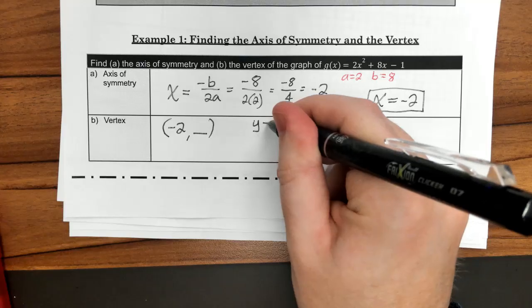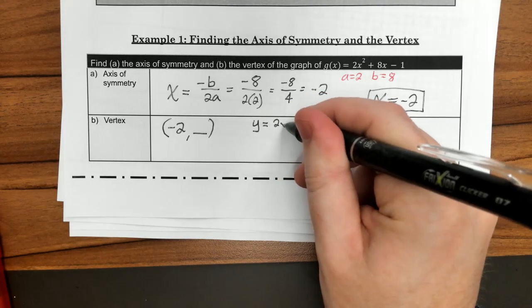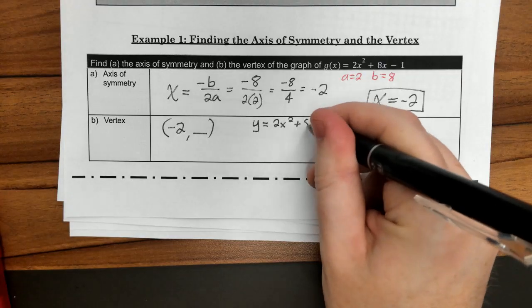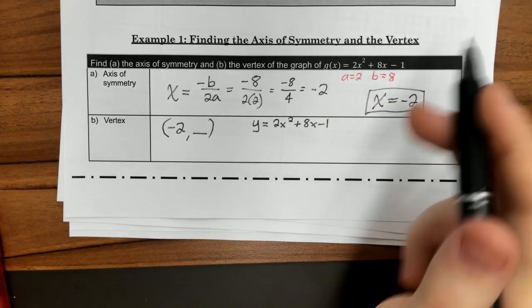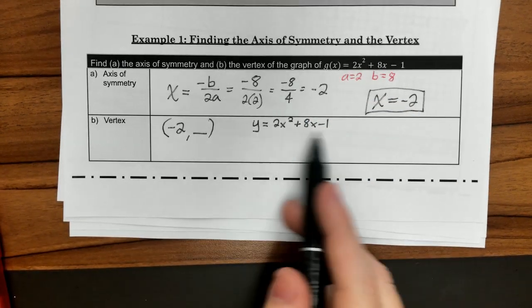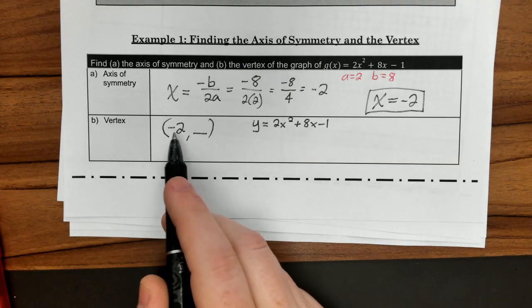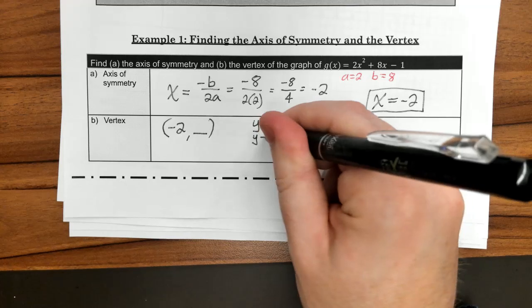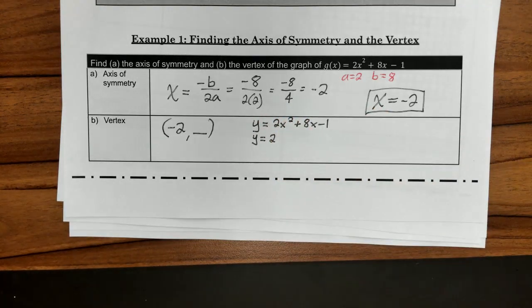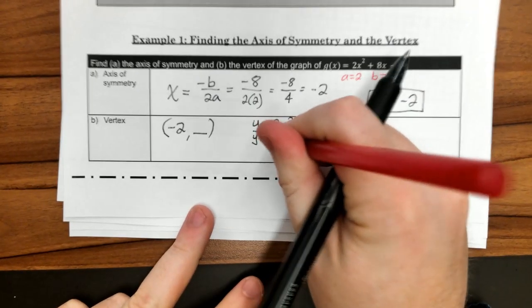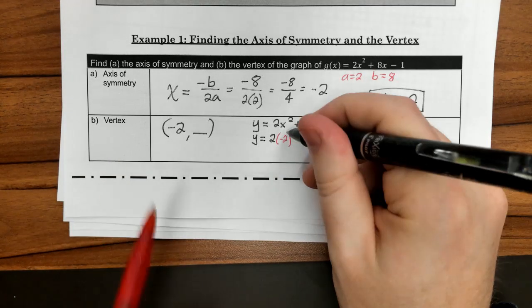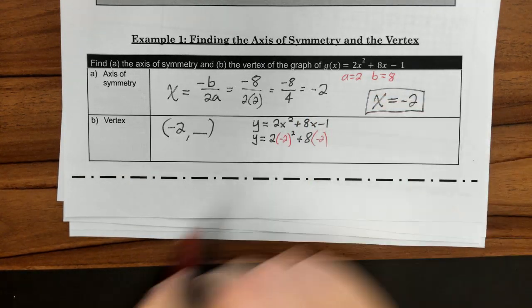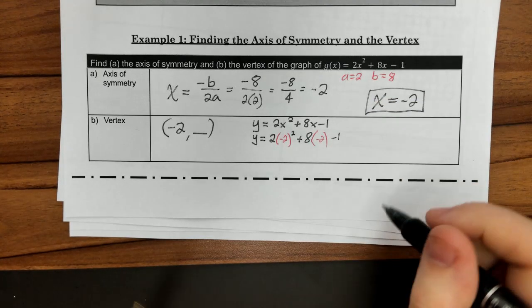So if our equation is y equals 2x squared plus 8x minus 1, and I know it says g of x here, but you can always substitute that for the letter y. If this is our equation here, we just have to plug in negative 2 and see what we get. So everywhere there's an x, we're changing it into a negative 2. So this is 2 times negative 2 squared plus 8 times negative 2 minus 1.